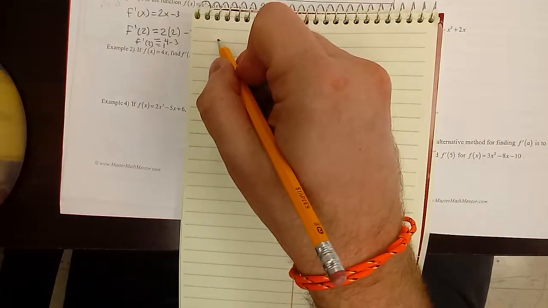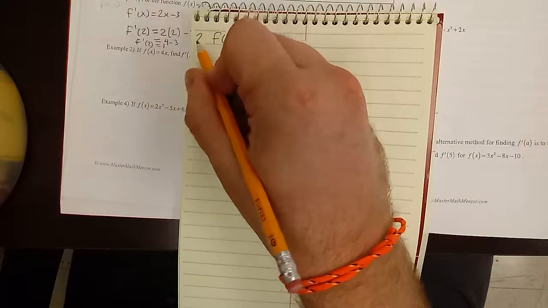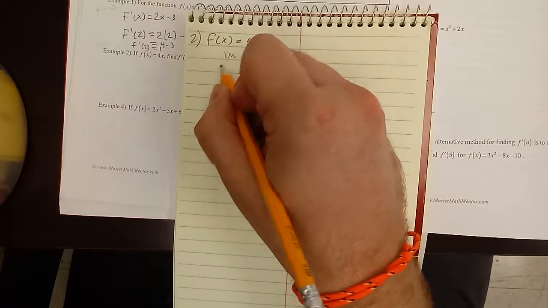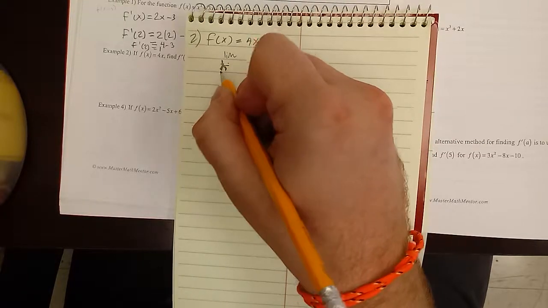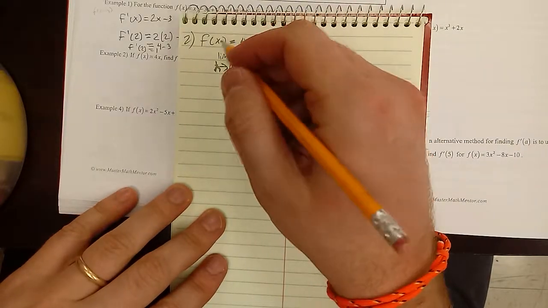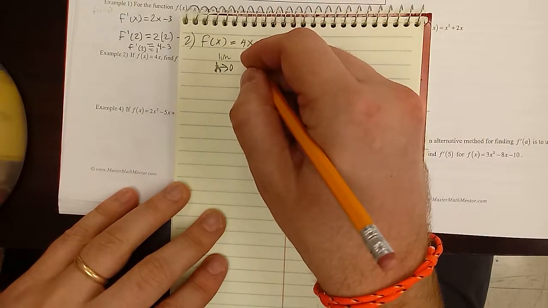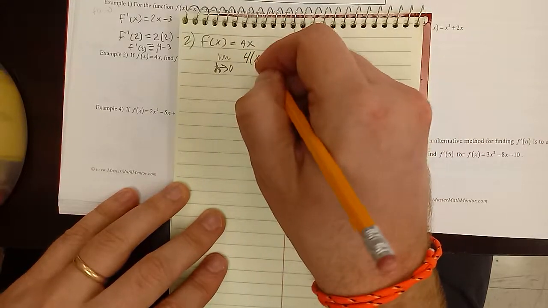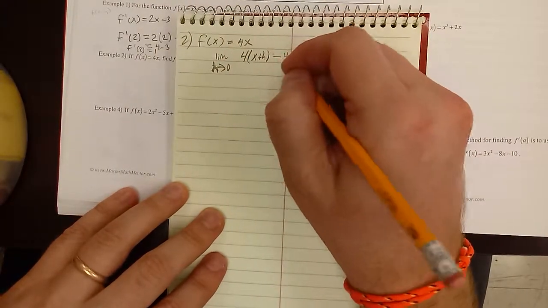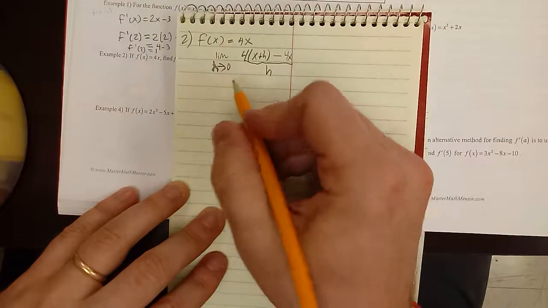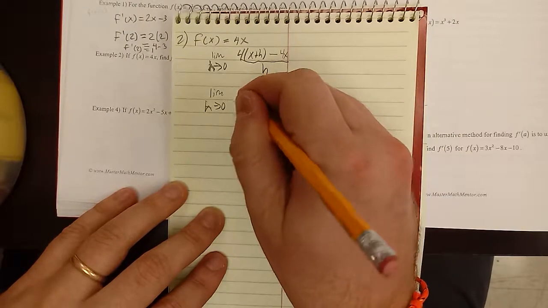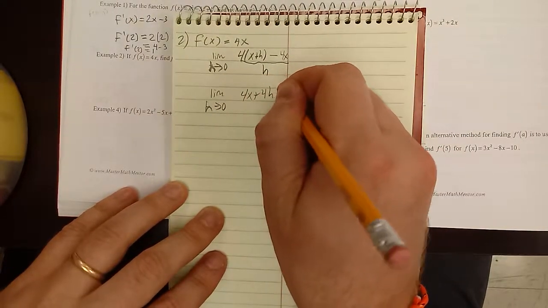So number 2 says f of x is equal to 4x. So then if I look at the limit as h, I make that mistake all the time, as h approaches 0 of, now I'm doing f of x plus h. So that means anywhere I see an x, I rip it out and put in x plus h. And then I take away f of x, I put that all over h. And some of you might even see where this is going already. So the limit as h approaches 0, we get 4x plus 4h. The minus 4x is still there.